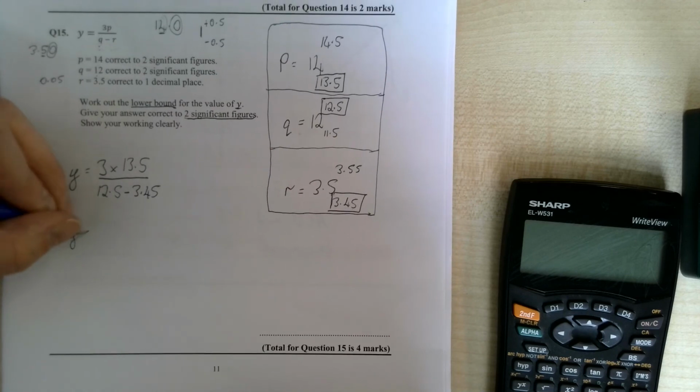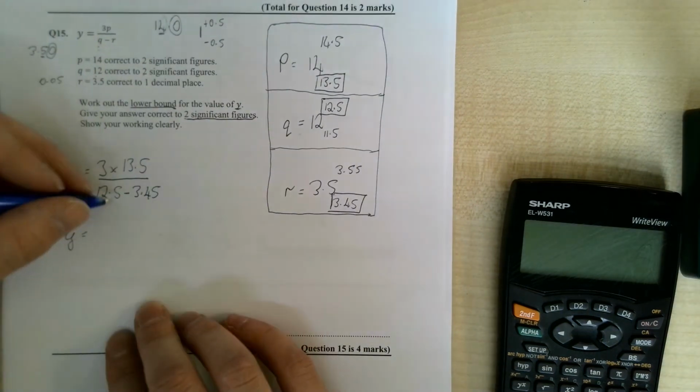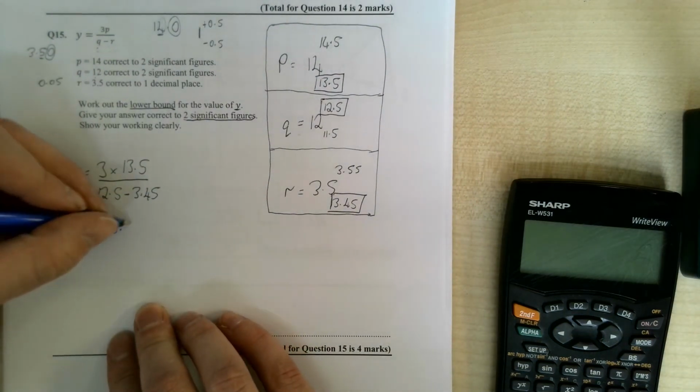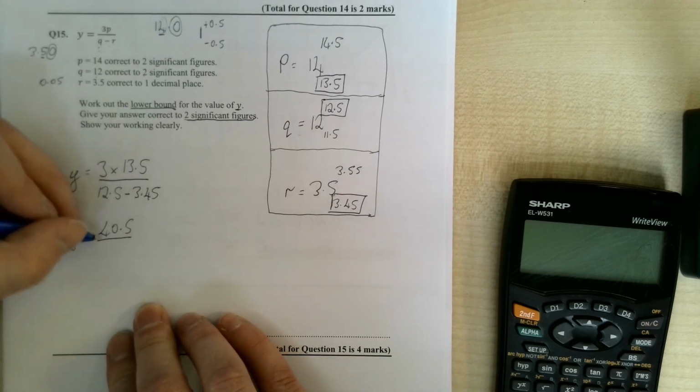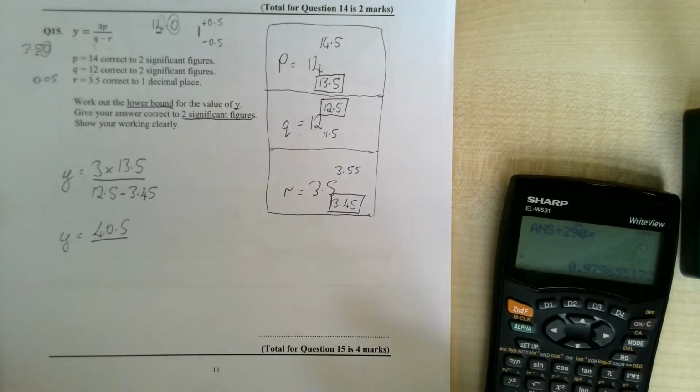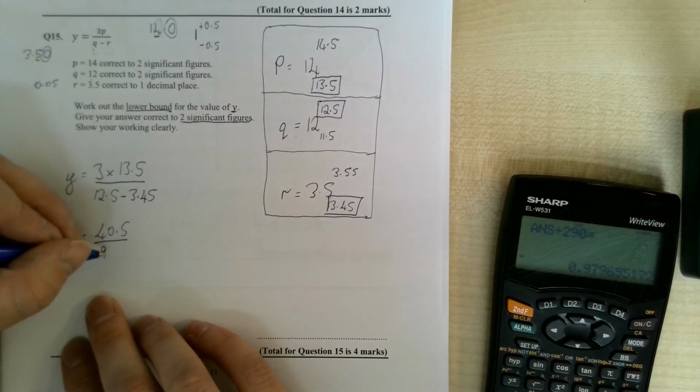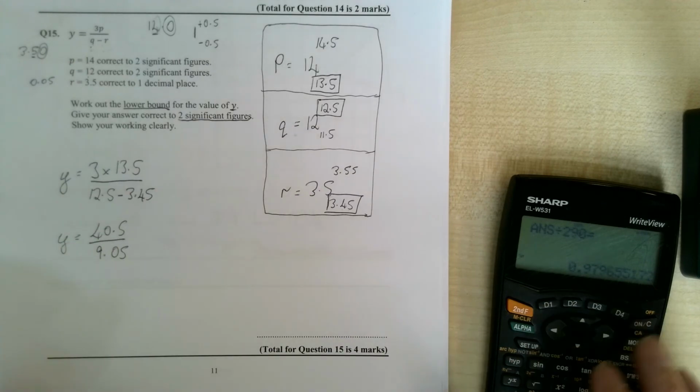Right, y is equal to 40.5 divided by 9.05.